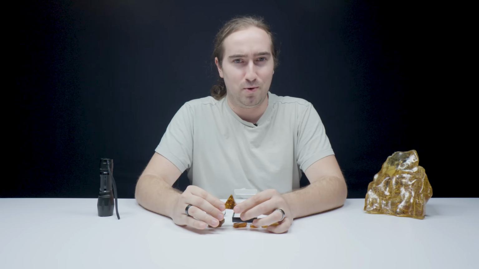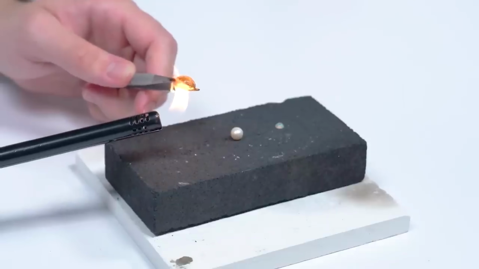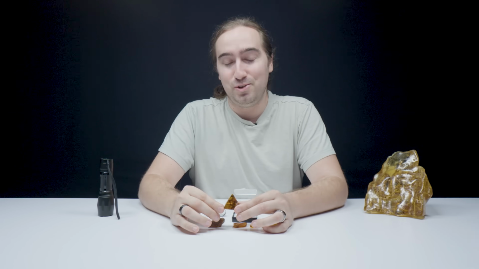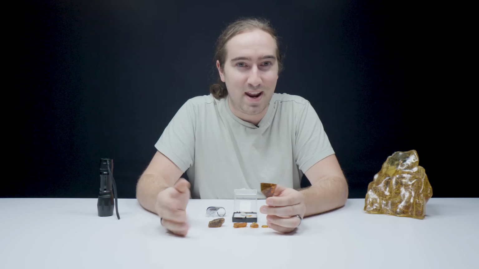Now, you don't need a high temperature to melt amber or copal. In fact, Rob did it just a few months ago on this very channel where he made one boil in his tweezers. Fun fact is that some ancient cultures used to use amber and copal as adhesives, natural glue.